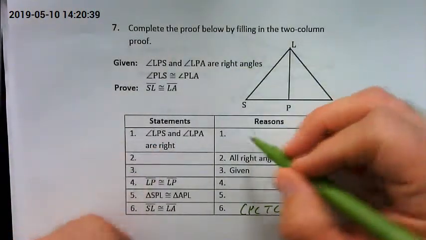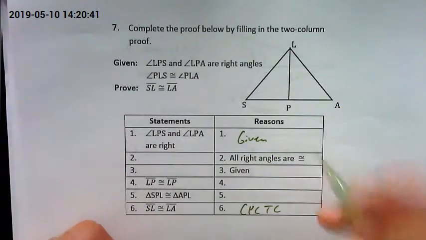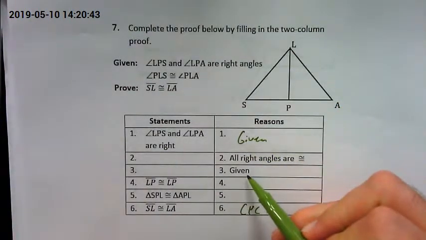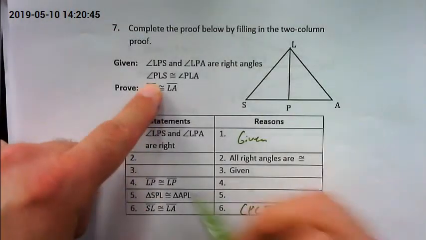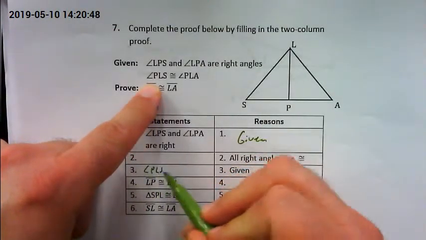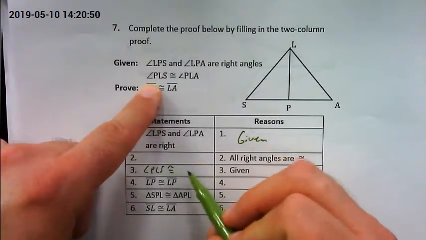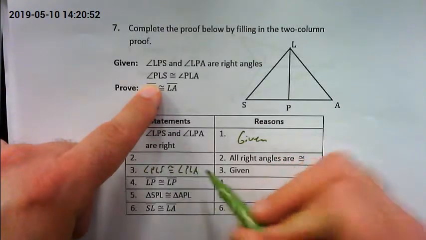It's given, right? That's what they told us. Now, look, there's another given, right? We could plug this in. I like filling in my givens. If they want us to fill in more than one thing at a time here, I like to go ahead and get rid of all the givens first.